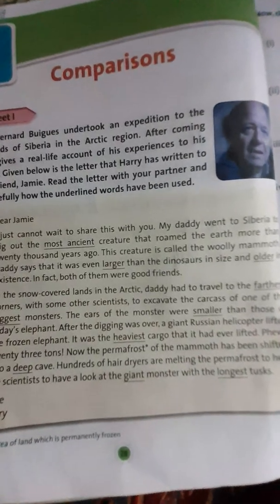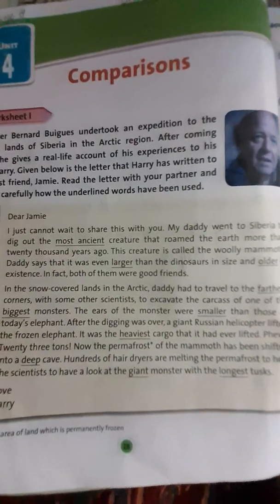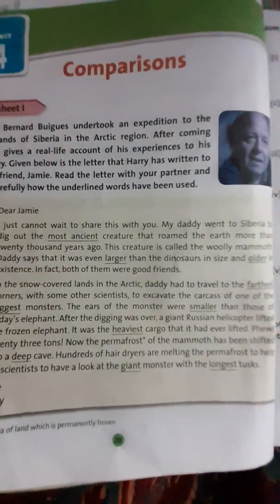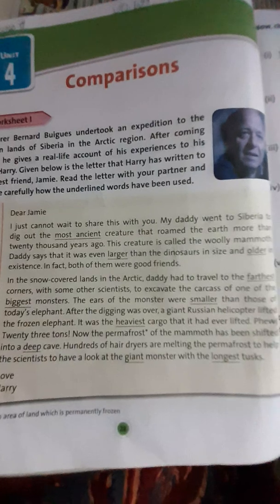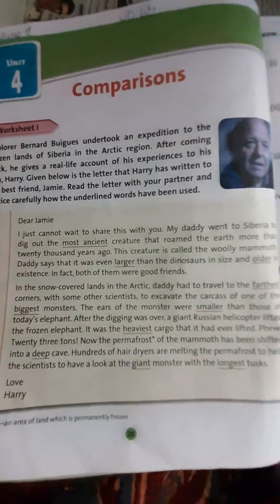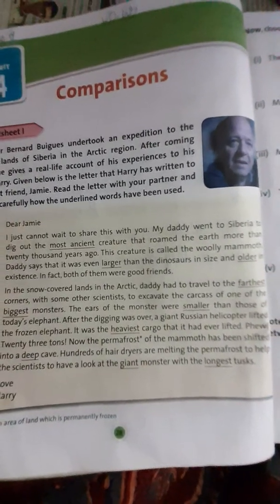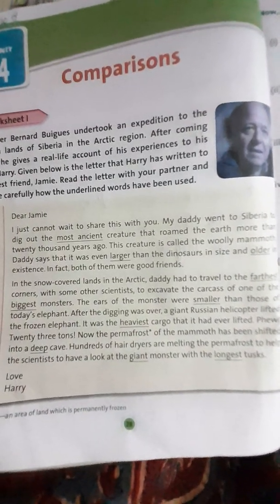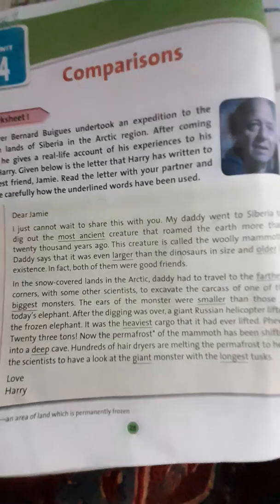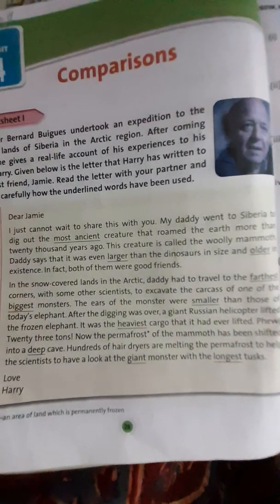Next is, in the snow-covered lands in the Arctic, Daddy had to travel to the farthest corners. Farthest. It is the superlative degree, and why? Because there were so many places which were far away. So farthest means a comparison between more than two.